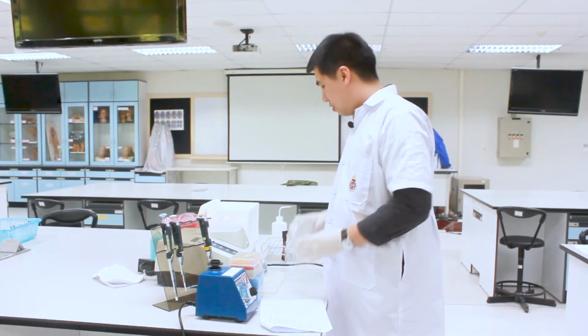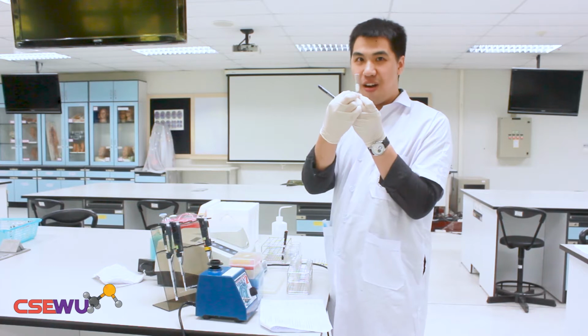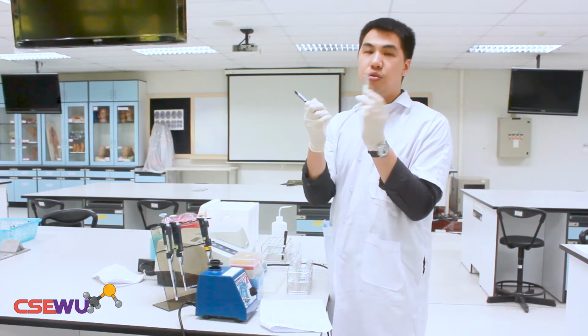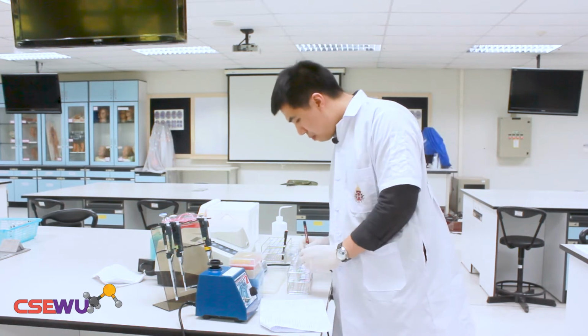Then you label using the permanent pen. Don't label on the white part of the tube. You should label outside the white area, because if you label on the white area, it's going to be like this, and it's difficult to wash out.